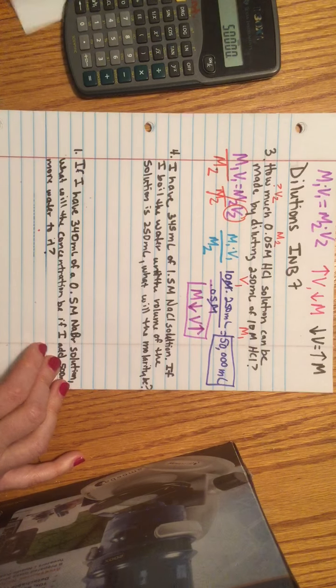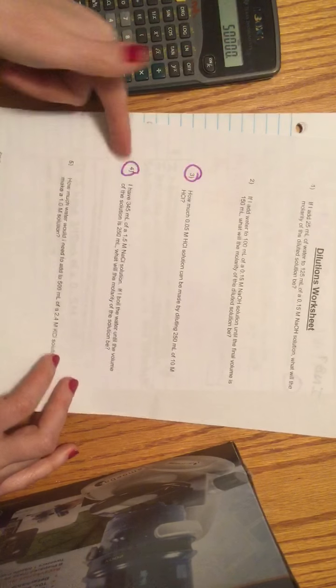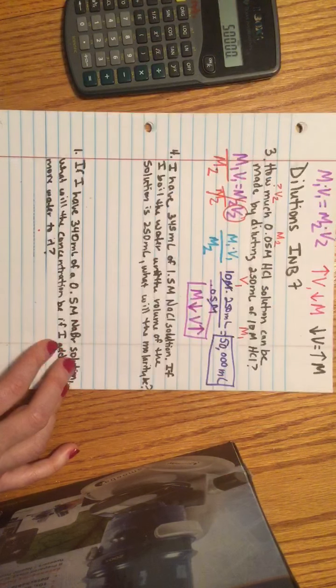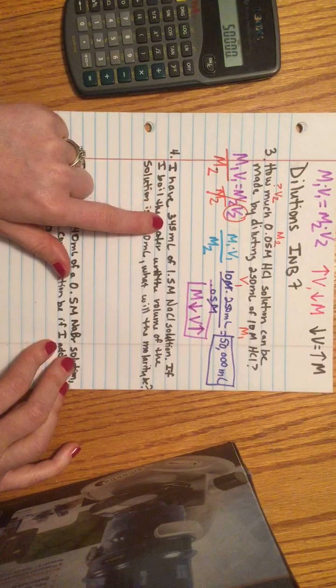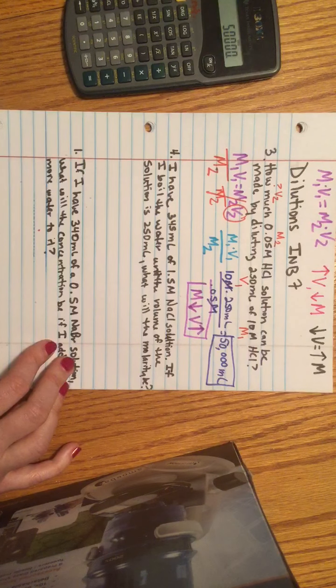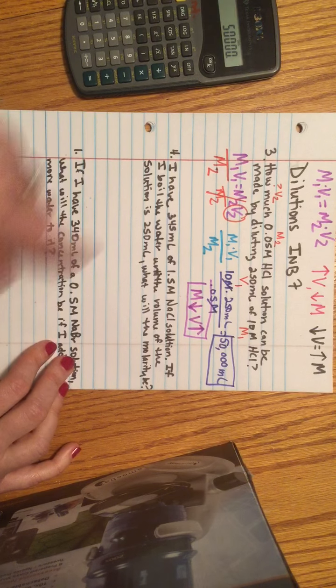So we're still on the worksheet, the side of the worksheet that has 5 problems, and we're on number 4. Number 4 says, I have 350 milliliters of a 1.5 molar NaCl solution. If I boil the water until the volume of the solution is 250, what will the molarity be?